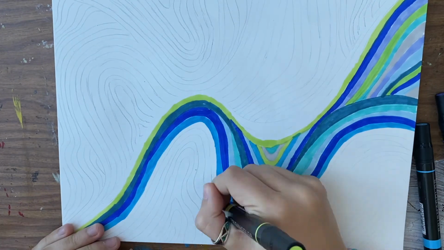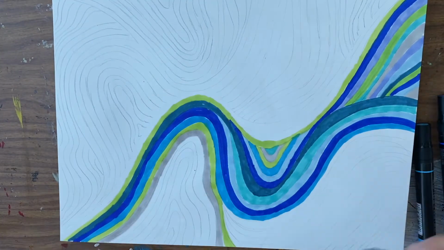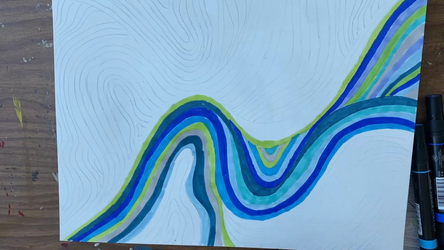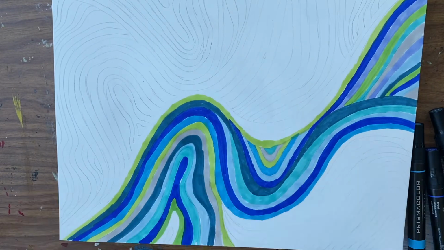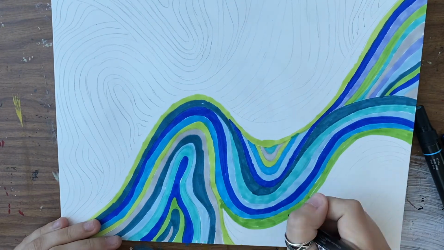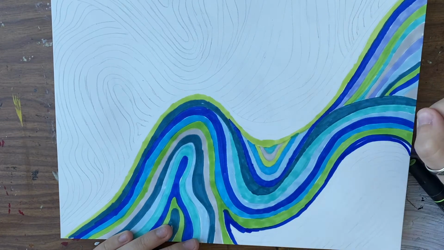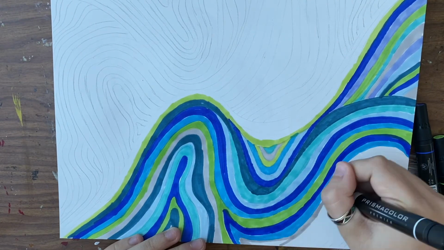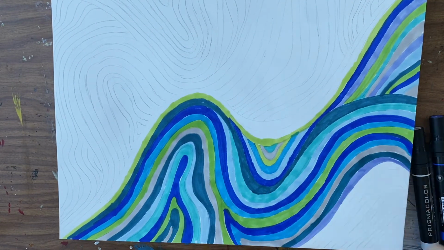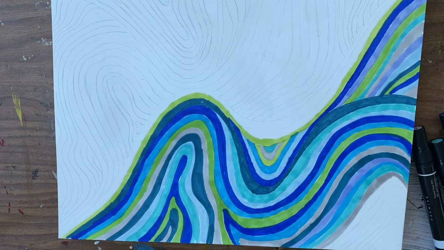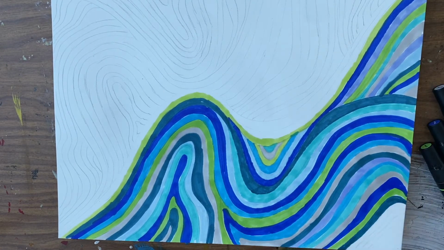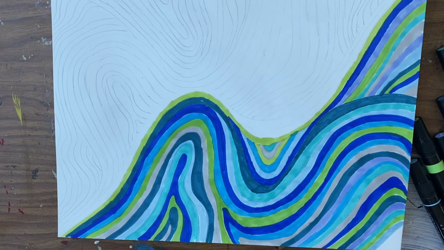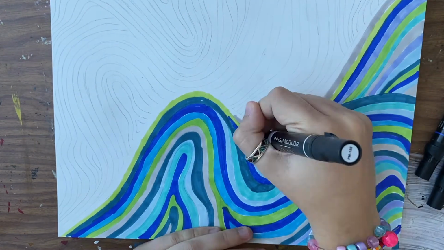I don't have a really specific detailed plan as to what colors I'm going to use or where the lines are going to go. I just follow the lines and see what happens with them. So they end up looking a lot different in my mind, and I don't really know what to expect. I think that this also is a really interesting way to represent water. It reminds me of waves in the ocean, and the different colors of the ocean.